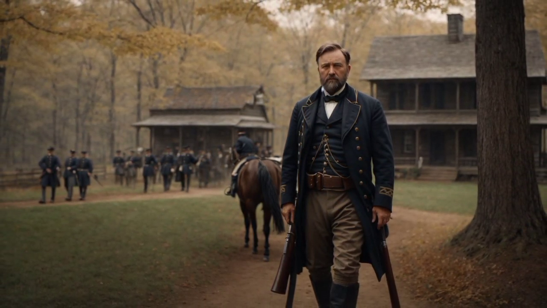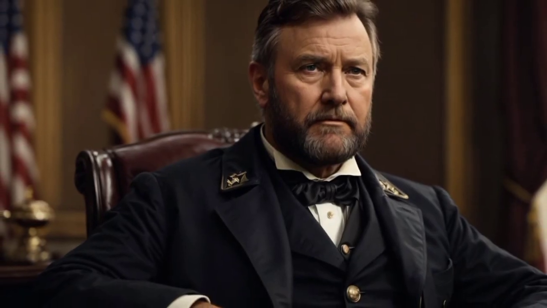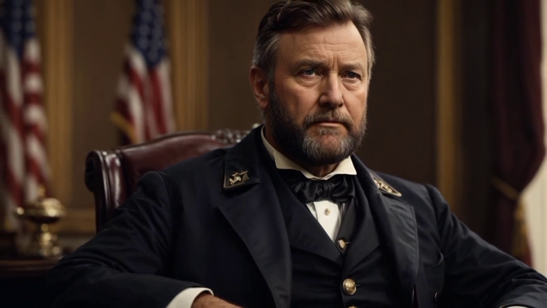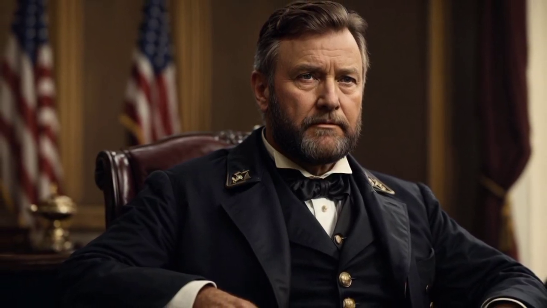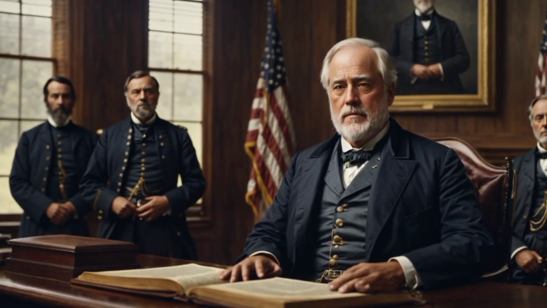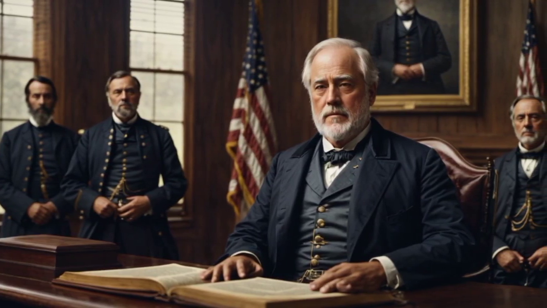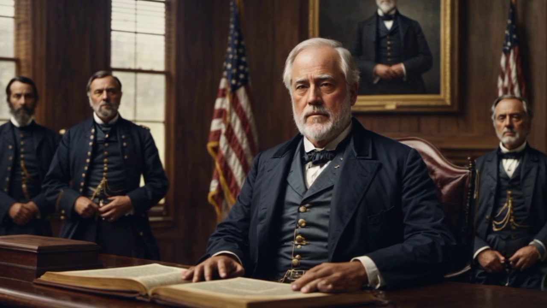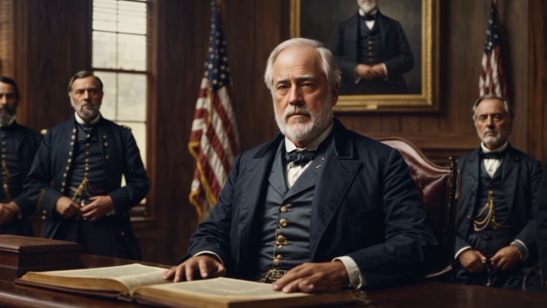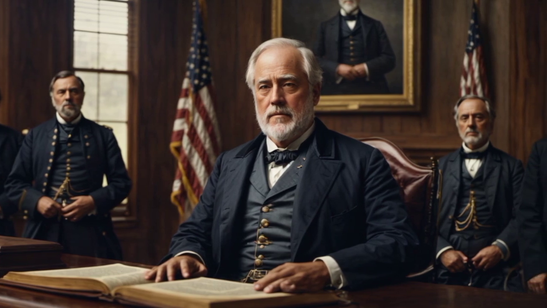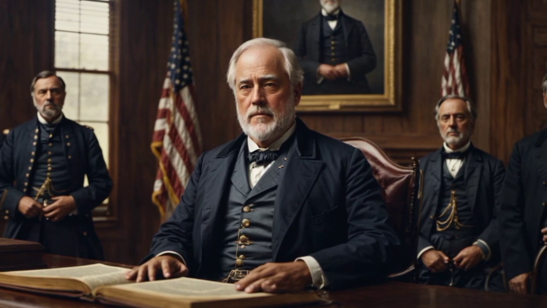Grant's strategic brilliance and determination became evident in campaigns such as the Siege of Vicksburg and the Battle of Chattanooga. President Lincoln recognized Grant's effectiveness, eventually appointing him as the commander of the Union Army. Grant's leadership style in the Civil War was marked by a dogged pursuit of victory, leading to the eventual surrender of Confederate General Robert E. Lee at Appomattox Courthouse in 1865. This event effectively ended the Civil War, and Grant's terms of surrender were notably generous, promoting unity and reconciliation.